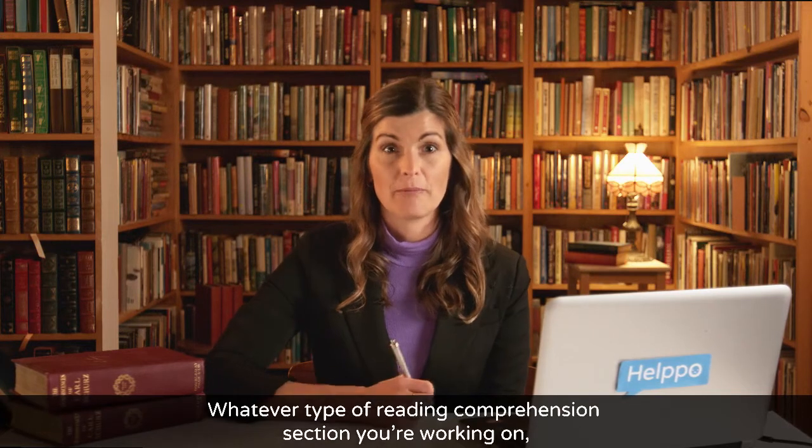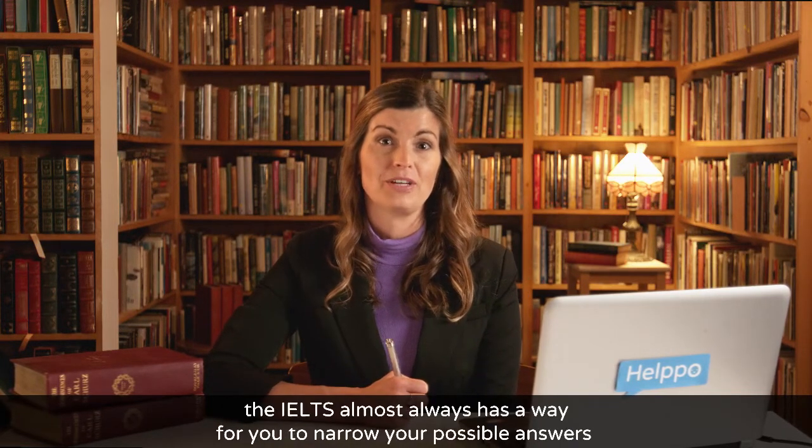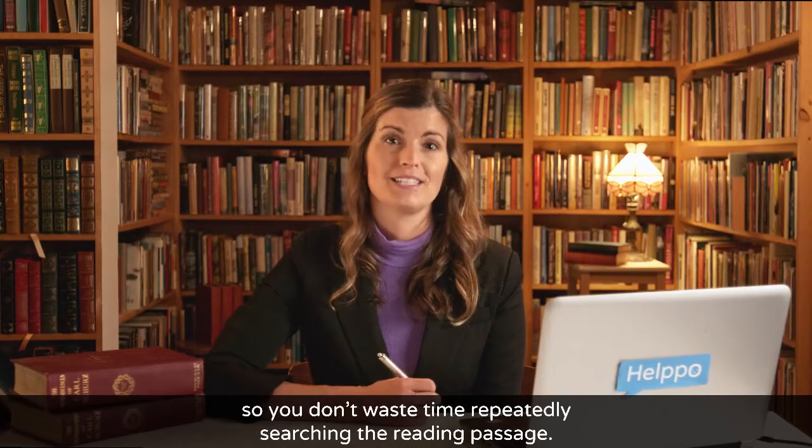Whatever type of reading comprehension section you're working on, the IELTS almost always has a way for you to narrow down your possible answers, so you don't waste time repeatedly searching the entire reading passage.